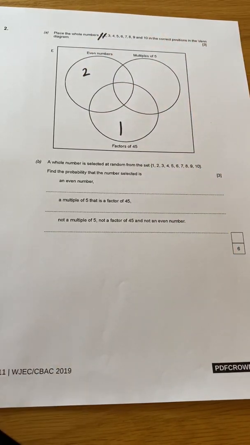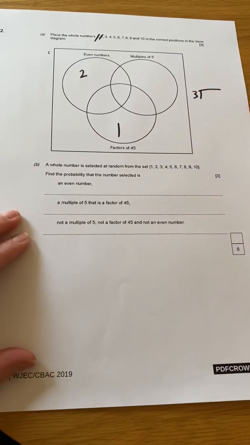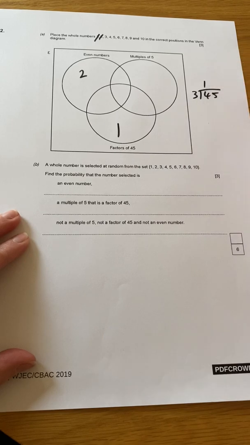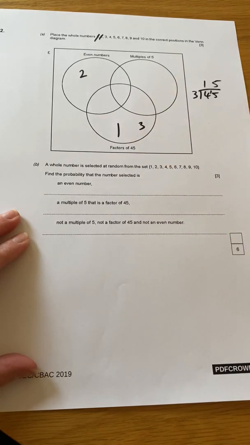3. 3 is not an even number. It's not in the 5 times table, so it's not a multiple of 5. Does it go into 45? Now, if you're not sure, you are going to have to do a bus shelter or division step to check. Please don't guess. So 3 does go into 4 once with 1 left over. 3 goes into 15 5 times. So actually, yes, 3 does go into 45. Okay, so it's going to go over there.